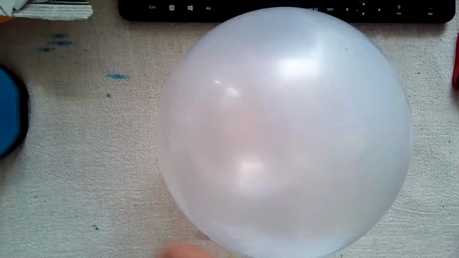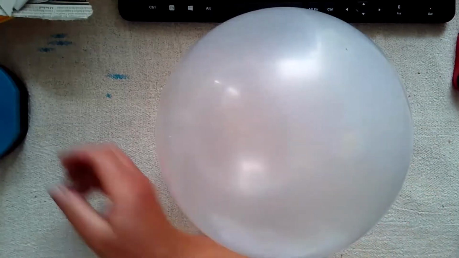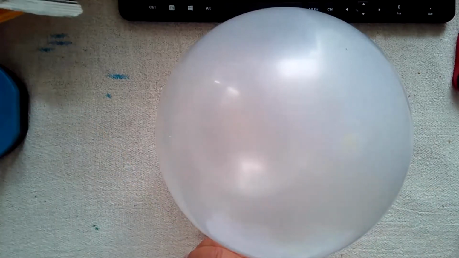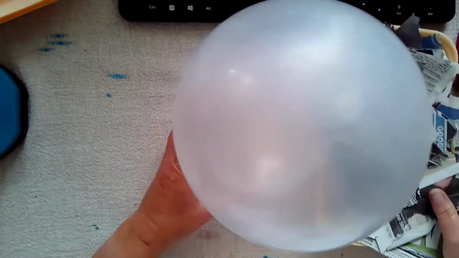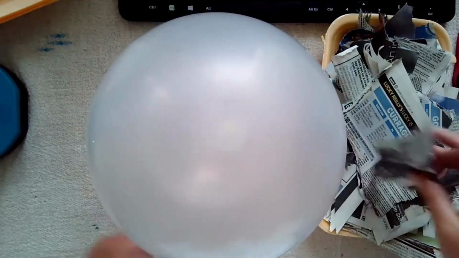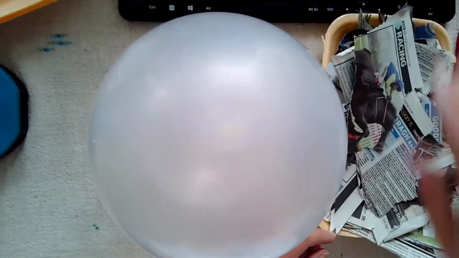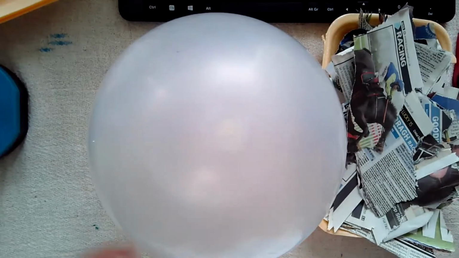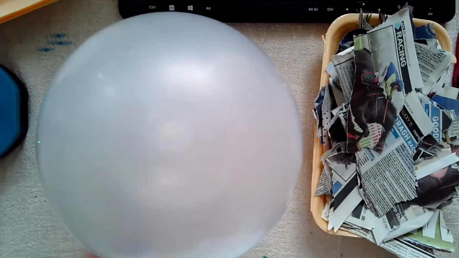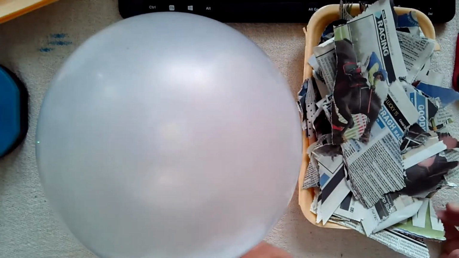Okay, and then when this is ready, we will start covering the planet with the newspapers. Did you tear your newspapers into pieces? Do you have pieces of newspaper like this? Just nod with your head so that I know.